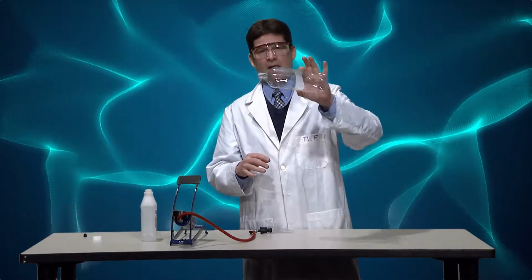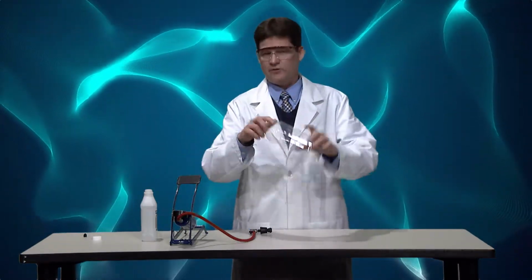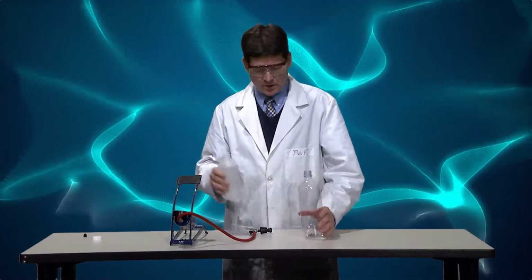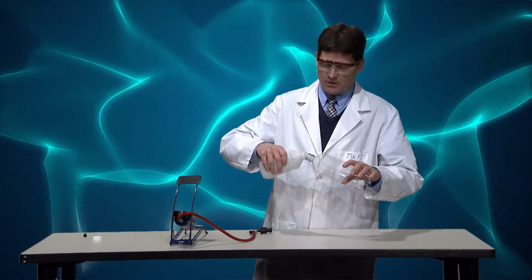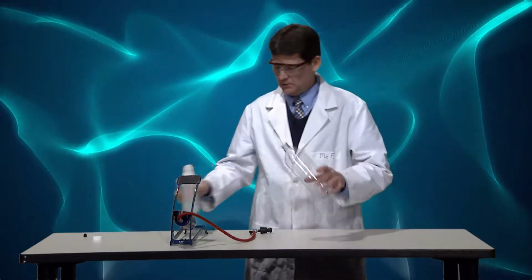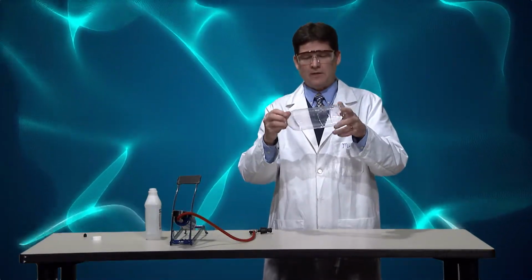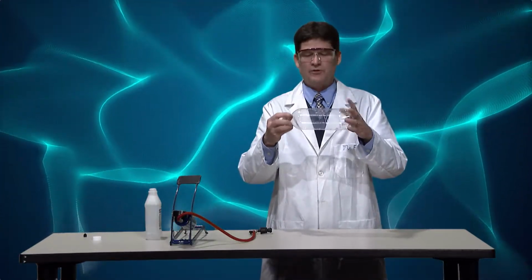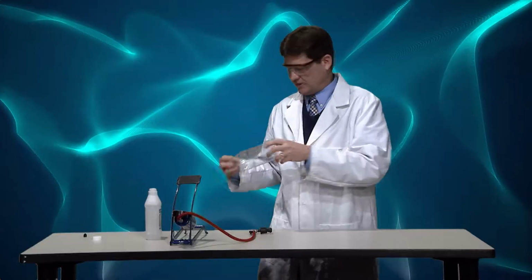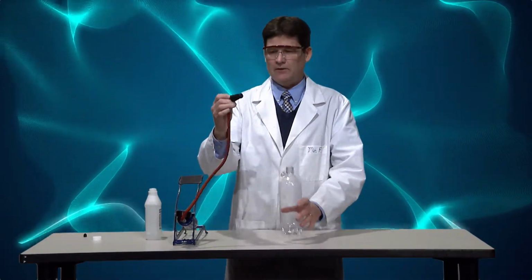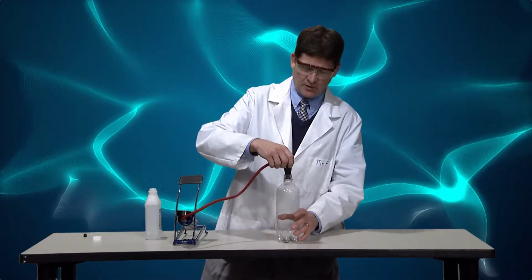So I'm going to create a cloud in a bottle. And what I'm going to use is just a simple bottle and a bike pump and some rubbing alcohol. I'm just going to put a little bit of rubbing alcohol inside the bottle and swish it around just to get some vapor in there. Rubbing alcohol evaporates quicker than warm water, so I'm just going to use that. And on the end of this bike pump, I've got a little rubber stopper. And I'm going to put that in there.